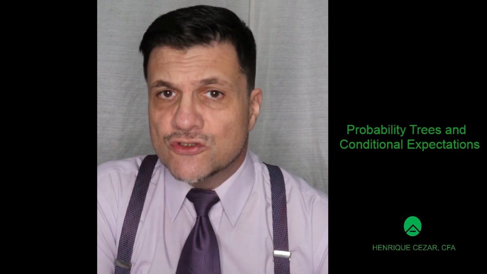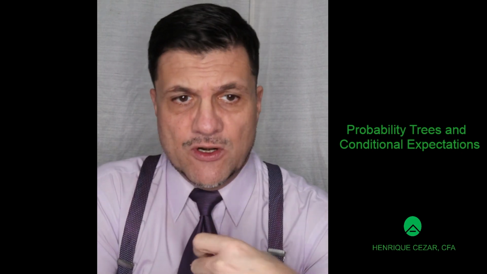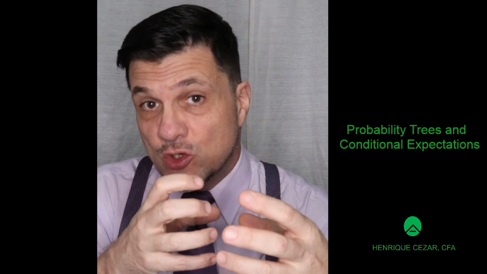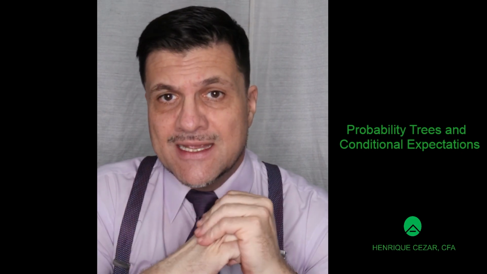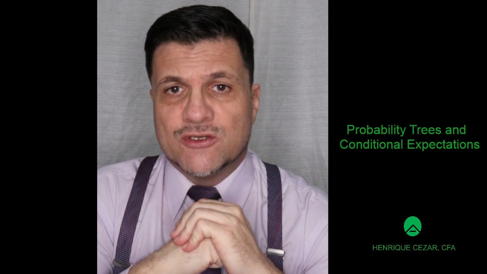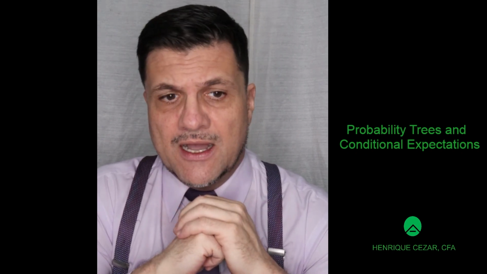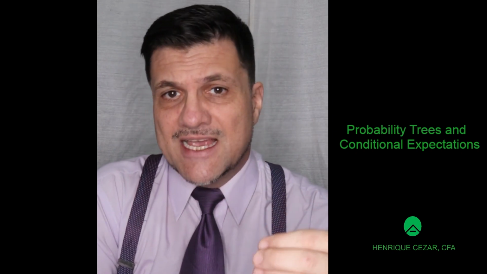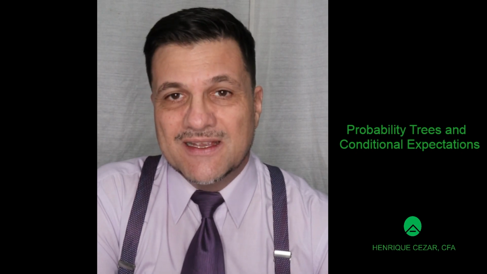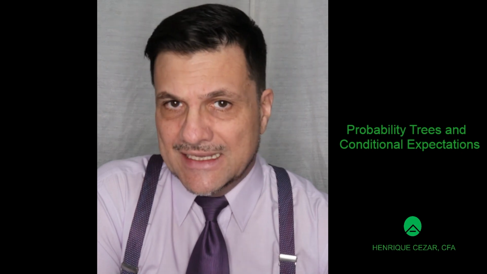And you will also need to grasp the concept of conditional expectations, because you're going to see classic questions from financial analysis in quantitative methods related to conditional expectations. So if this happens, what is the probability of something else happening? In my opinion, the probability of you getting a conditional expectation question on QM is kind of high. That's a high probability.